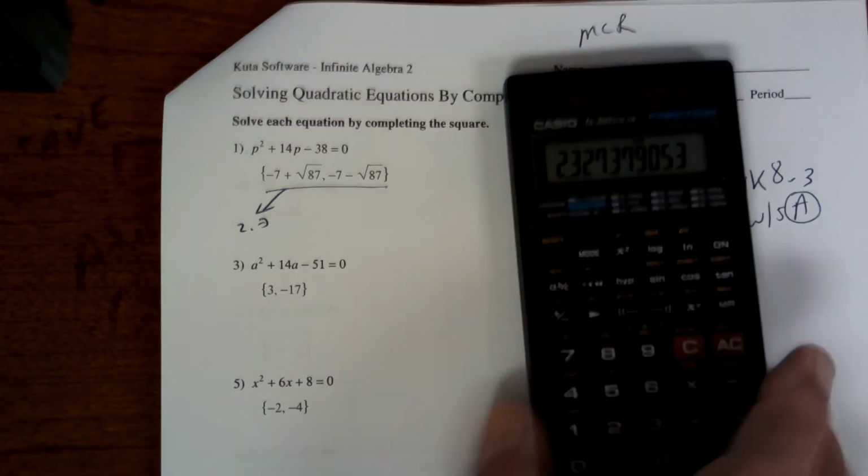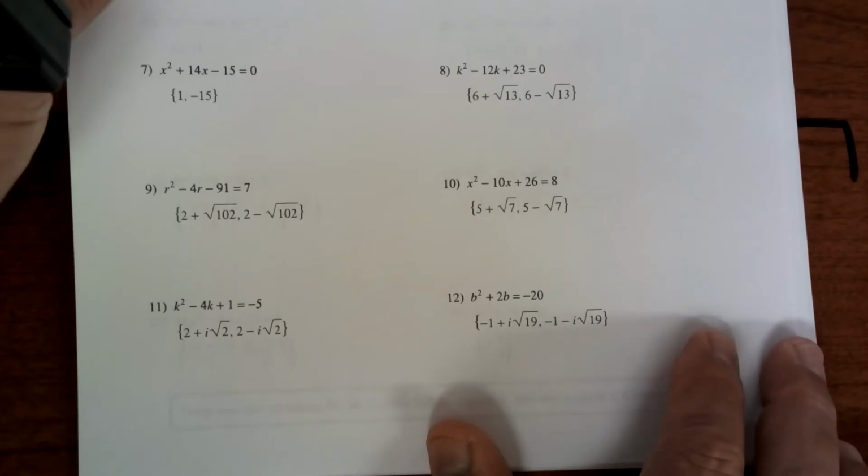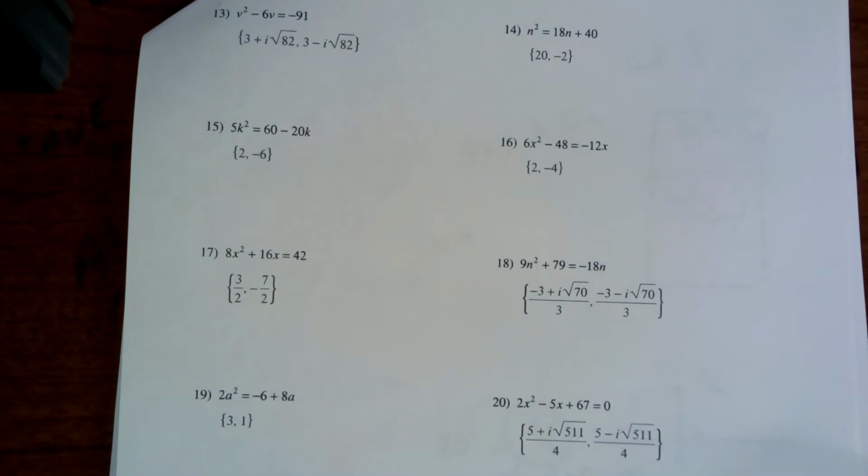Here's your worksheet for today. Nothing but completing the square. So we're going to spend today and tomorrow on completing the square. Could you use the quadratic equation? Absolutely, you could use the quadratic equation.